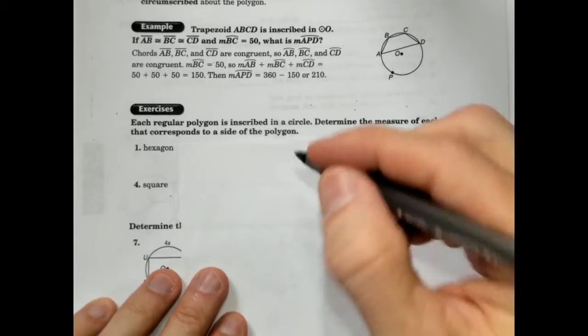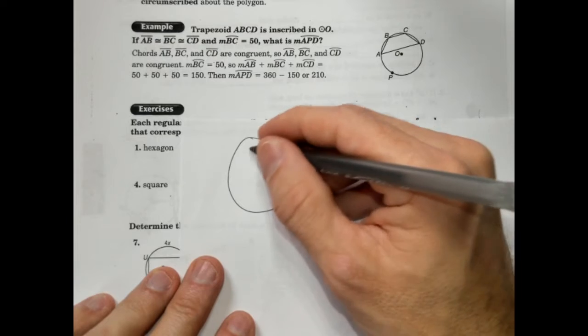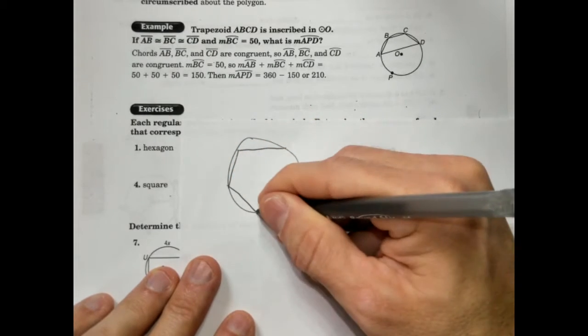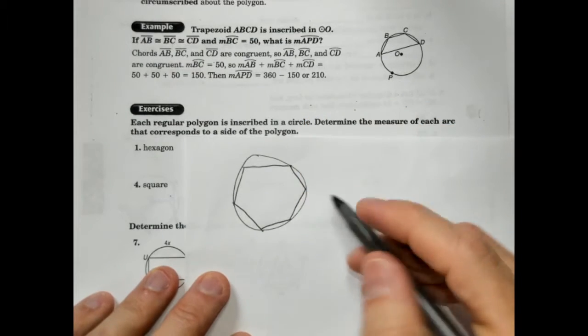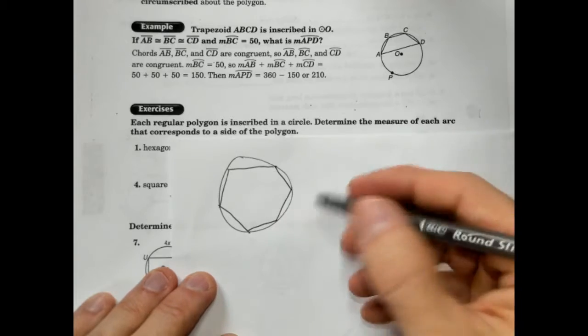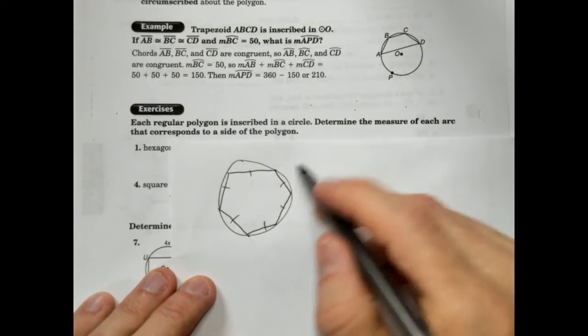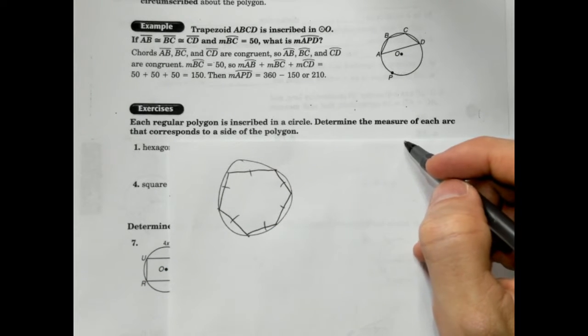So this is a hexagon. I'm going to do a quick and dirty circle in a hexagon. A hexagon has 6 sides. So 1, 2, 3, 4, 5, 6. And that's regular. This is obviously not drawn to scale, but these are all considered to be congruent. Determine the measure of each arc that corresponds to the side of the polygon.